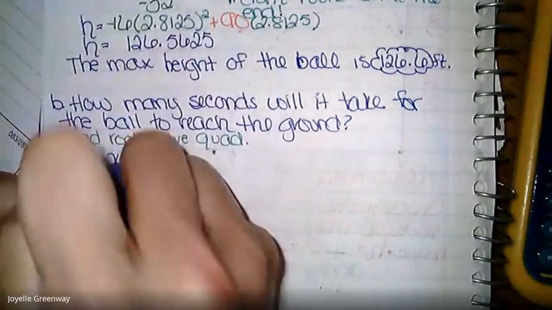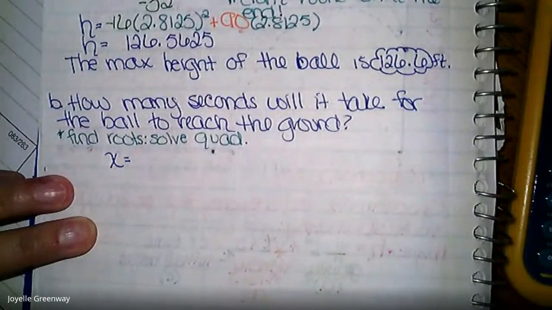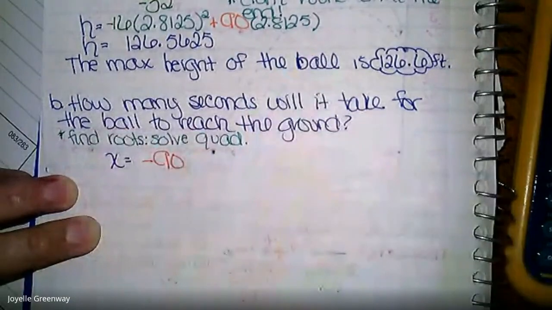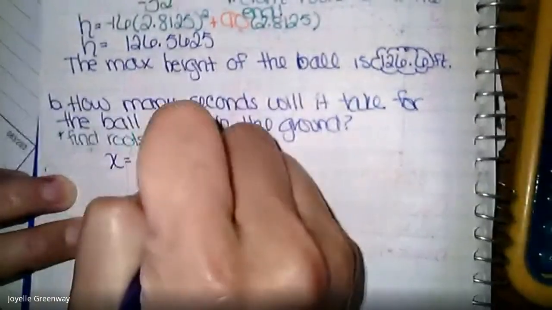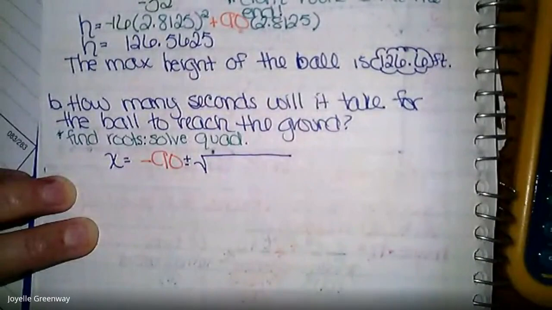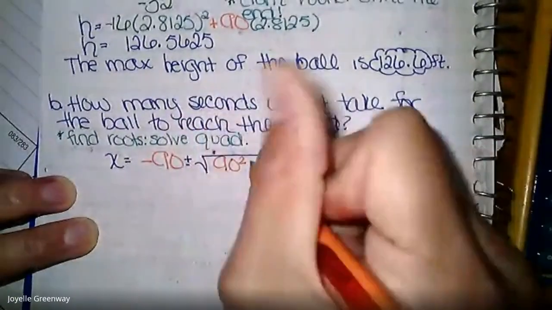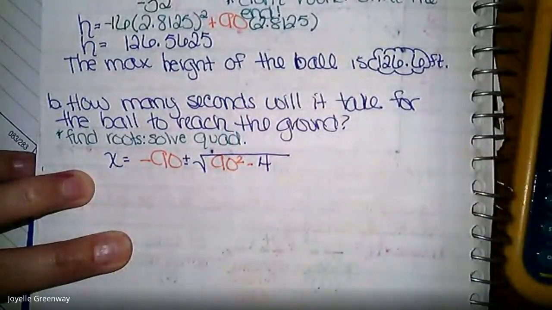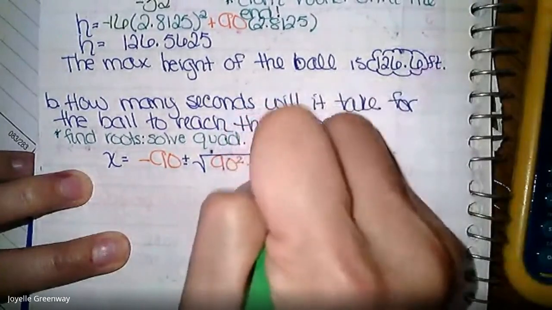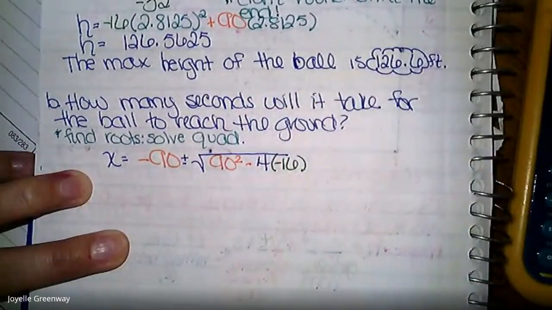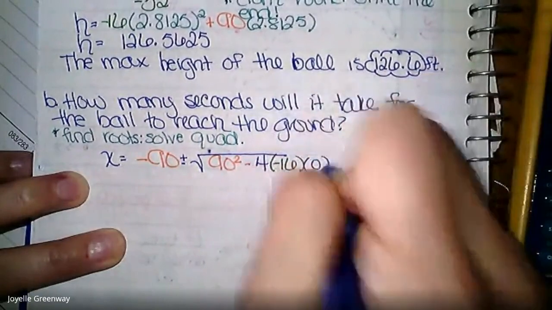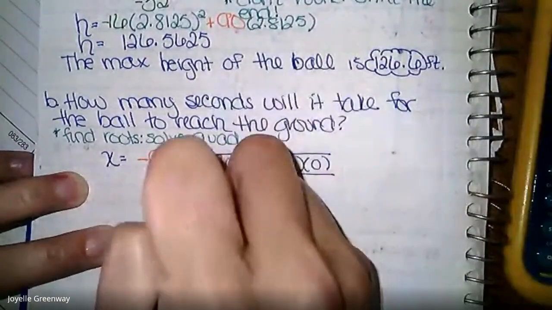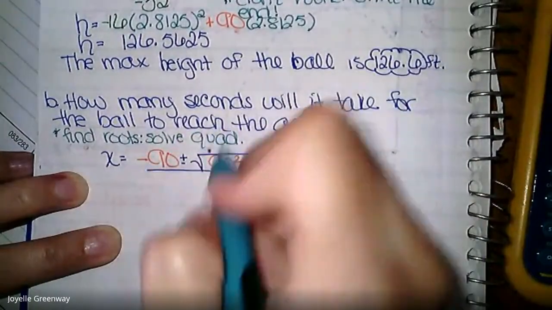So x is equal to negative b, so negative 90, plus or minus the square root of b squared, so 90 squared, minus 4 times a, which is negative 16, times c, which is 0. My c is 0. And that's all over 2 times a, so 2 times negative 16.